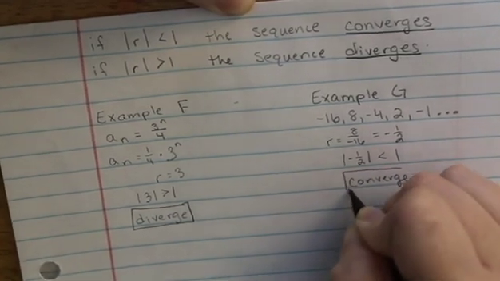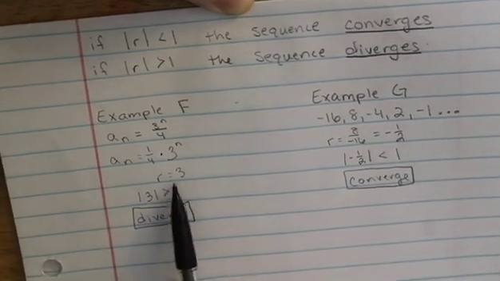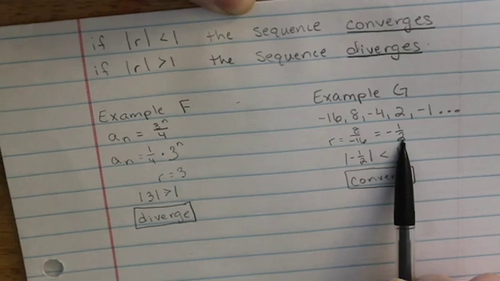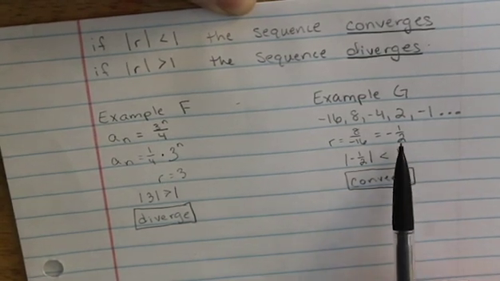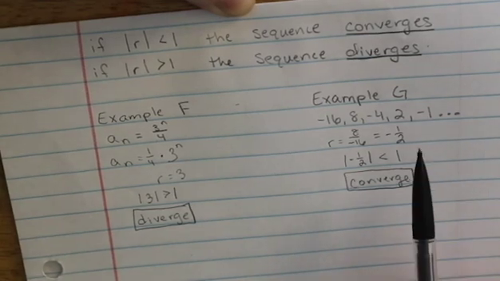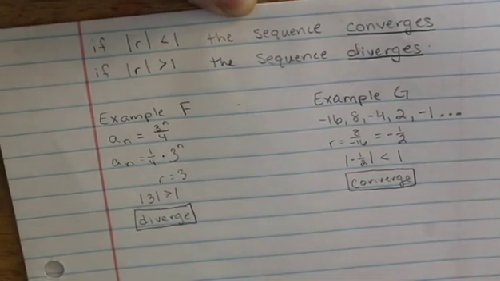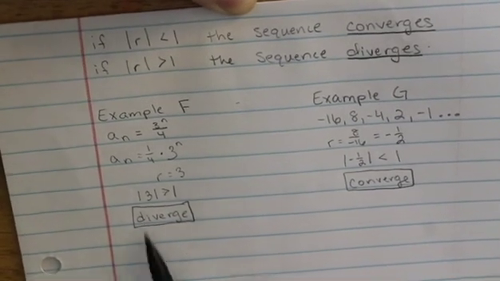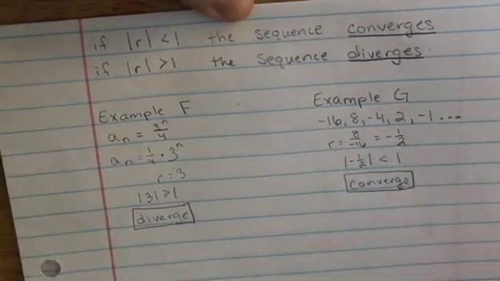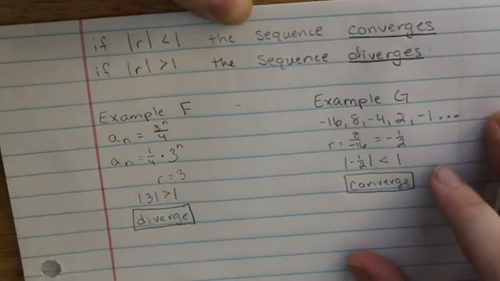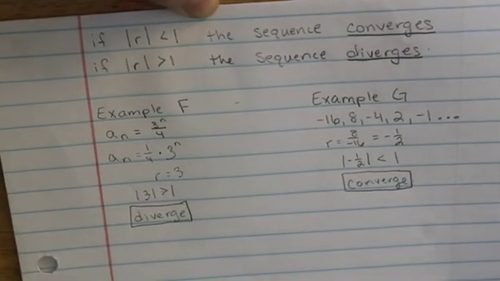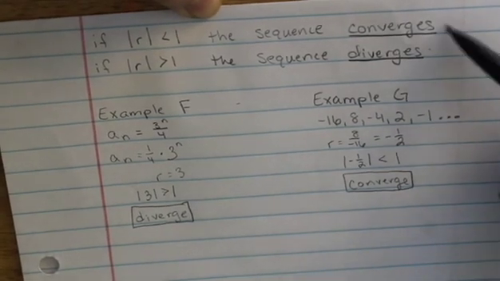So if our common ratio ends up being a whole number, either negative or positive, it's going to diverge. If it's an improper fraction, where you could simplify the fraction down to having a whole number in front of it, that would still be a diverging one. But if it's just a normal, regular, everyday fraction where the top is not larger than the bottom, it's going to converge. So keep that in mind with these. Those are what those two little terms mean.